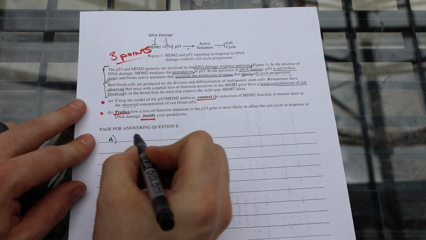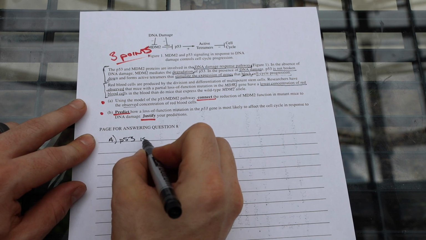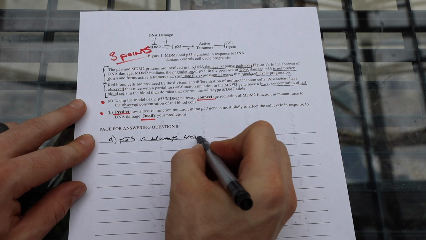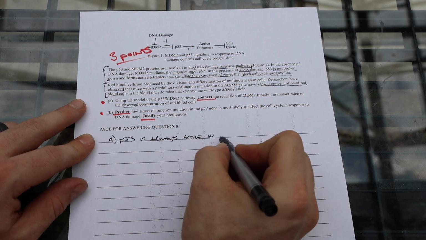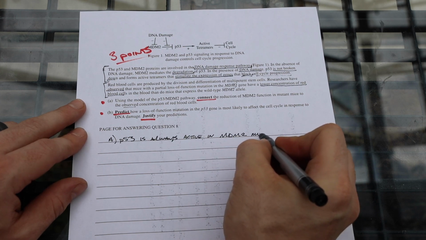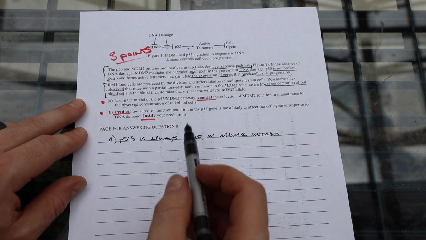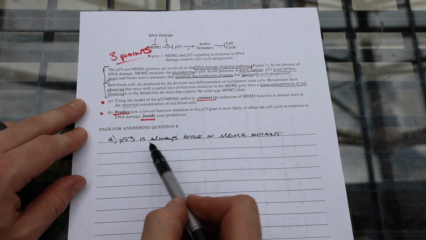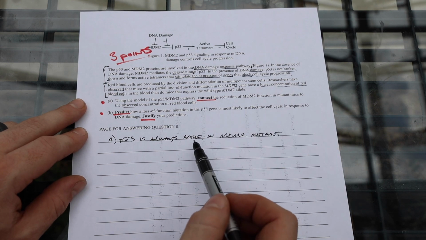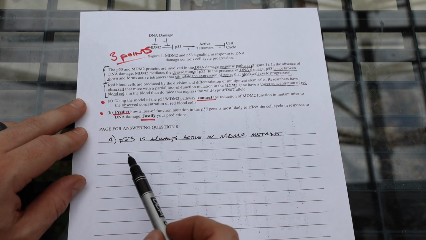For part A, one thing that you could say is that P53 is always active in the MDM2 mutant. Okay, we could make that connection. And I'm connecting that because, well, if P53 is active, it's going to stop the cell cycle and probably stop producing red blood cells, so that we have this lower concentration of observed blood cells.